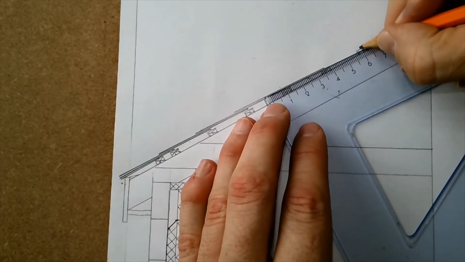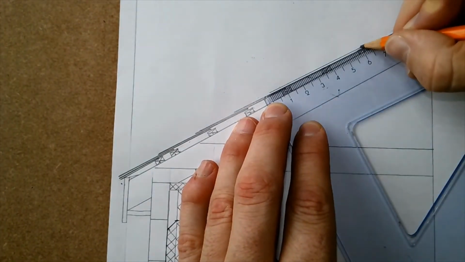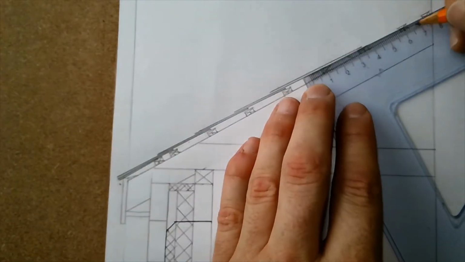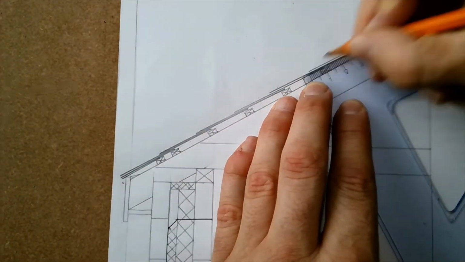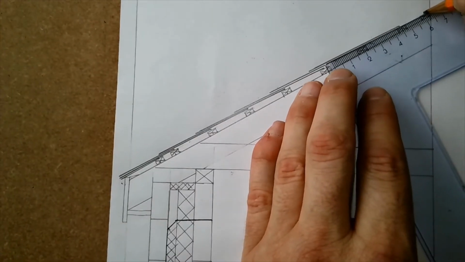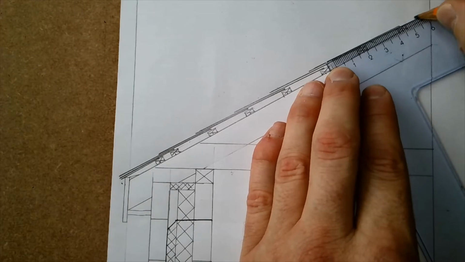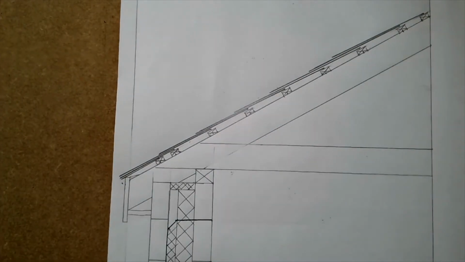Center of this batten, 600, like so. And work our way up the same way, nice and tidy. And then that last batten, it can be a full slate as well, just for extra overlap on that. Okay, and that brings us up to the top of the lean-to roof.